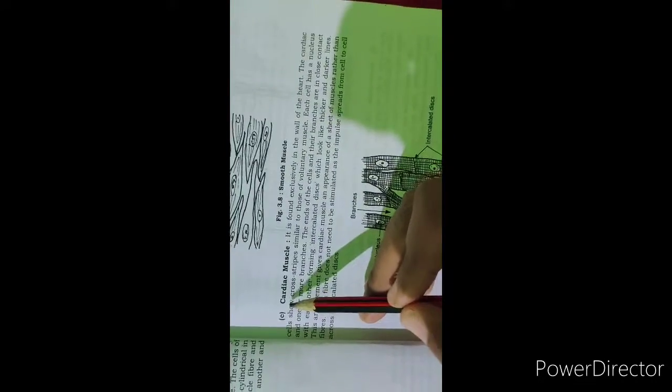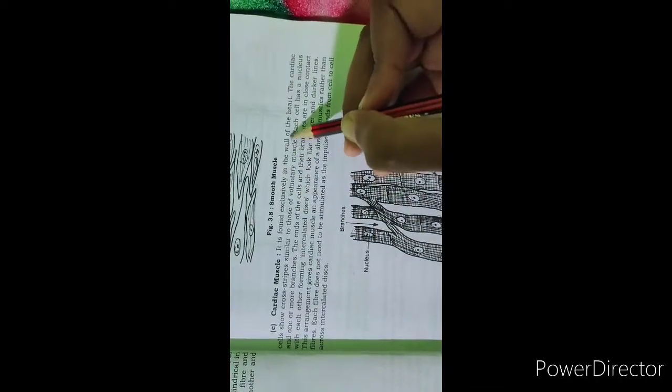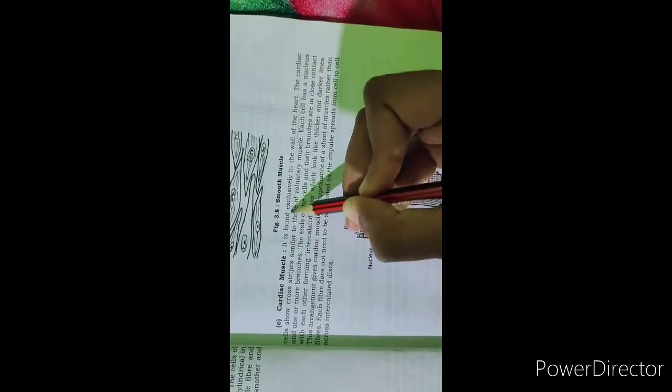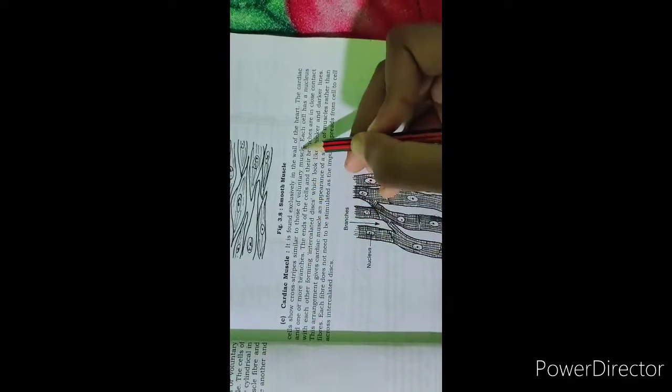Then we will discuss the third part of the muscular tissues, the cardiac muscles. It is found exclusively in the wall of the heart. The cardiac cell shows cross striations similar to voluntary muscles. Each of the cells has a nucleus and one or more branches.